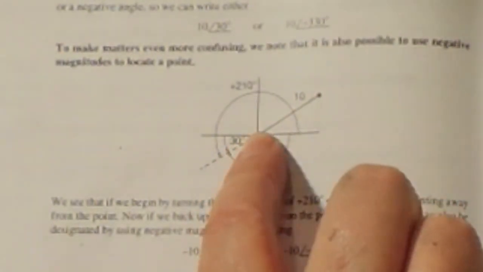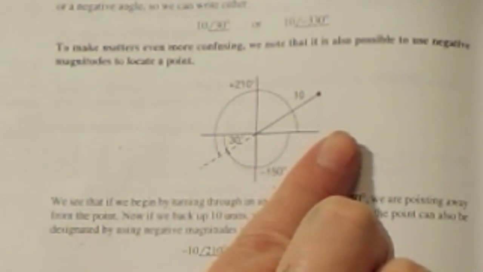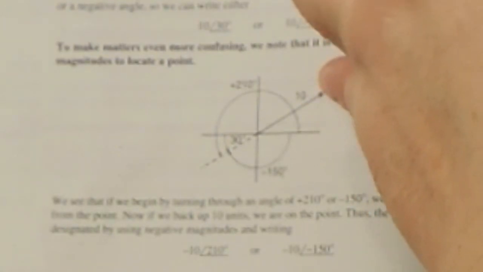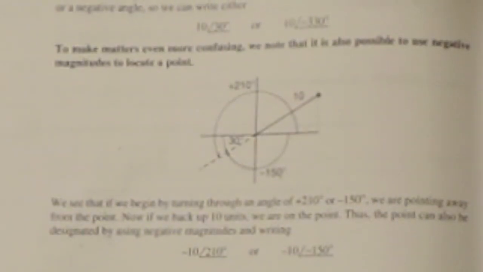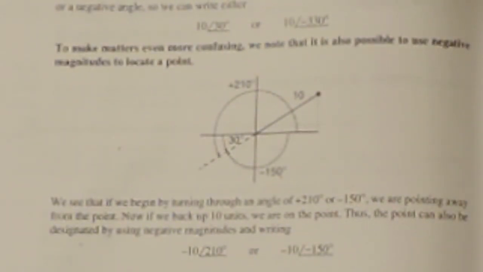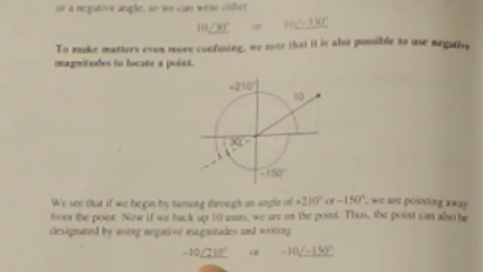Okay, so we started at the origin. We turned our body, so instead of facing 0 degrees, we were facing 210 degrees, and then we walked backwards 10 steps. And now we are back on the same point. But we could describe this point as -10 at 210 degrees.